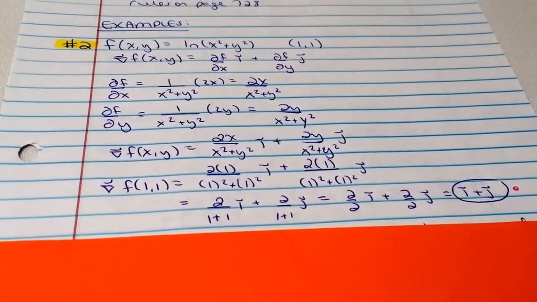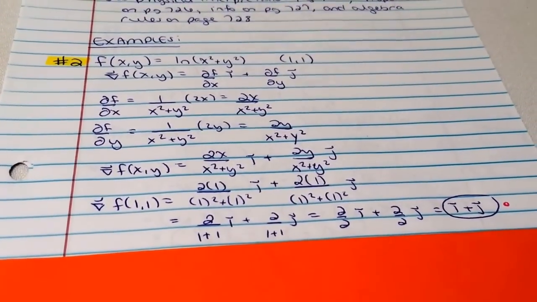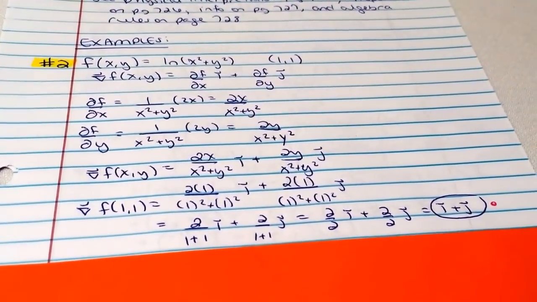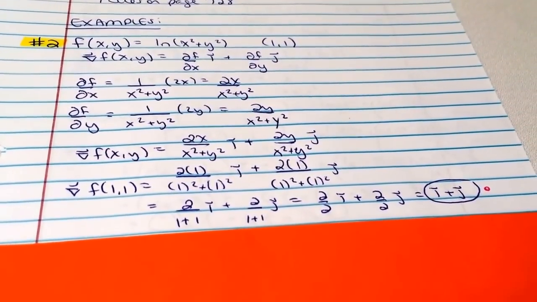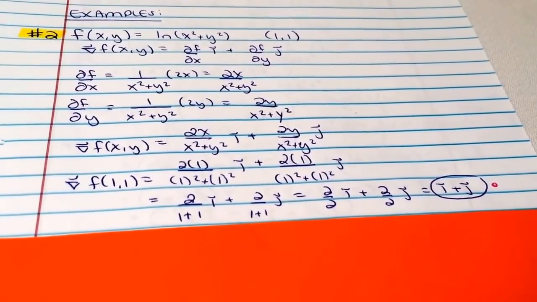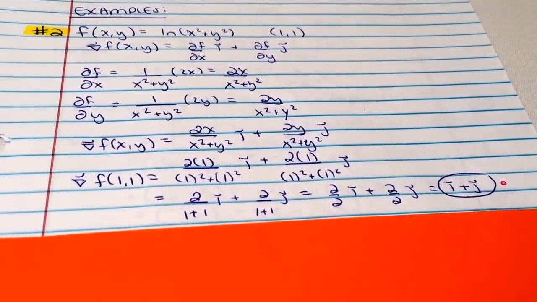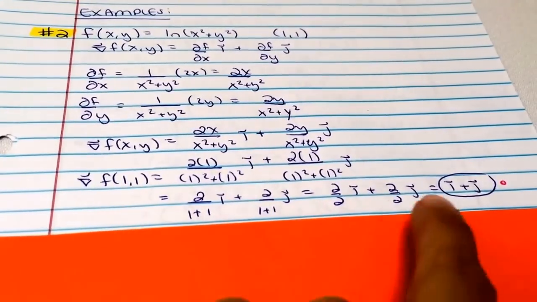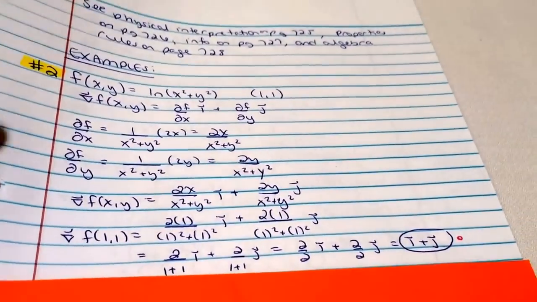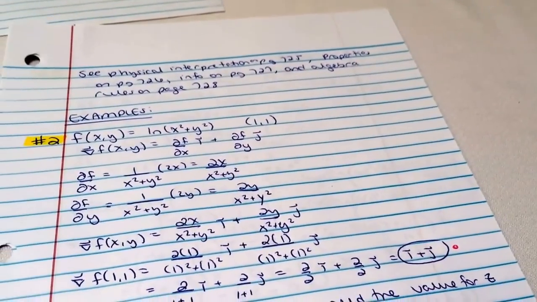Notice it's still a vector. The gradient vector is a vector, so it should still be a vector. So it's the vector i plus j, so 1, 1 as a vector. Coincidentally the same as the point, but that's not true in general. So don't assume that the point and the vector are going to be the same thing, because that's not true in general. Okay, so now for the level curve.